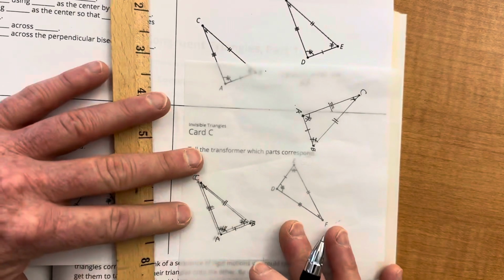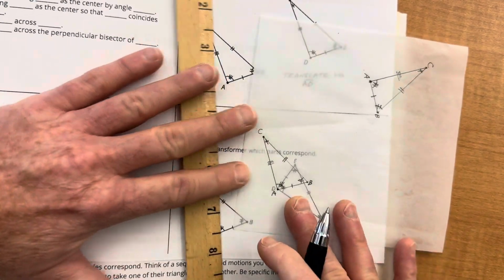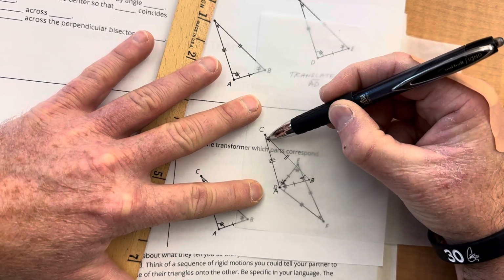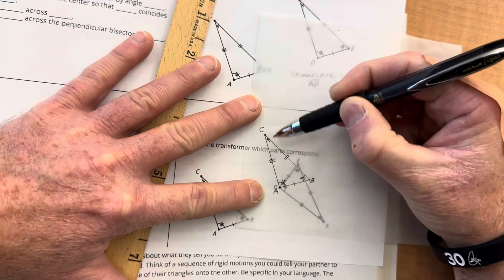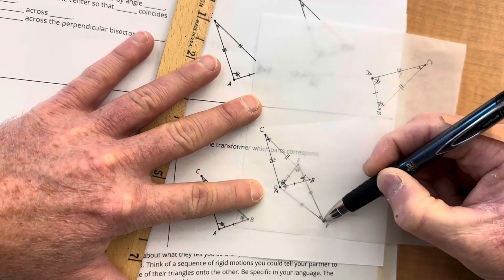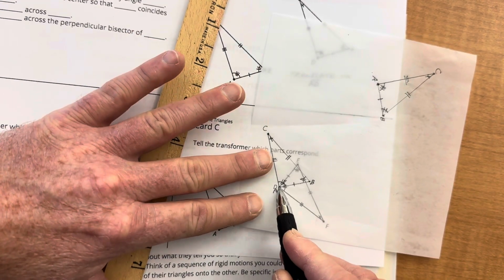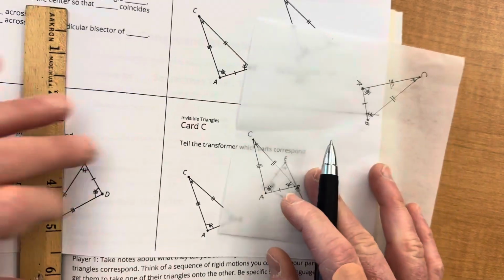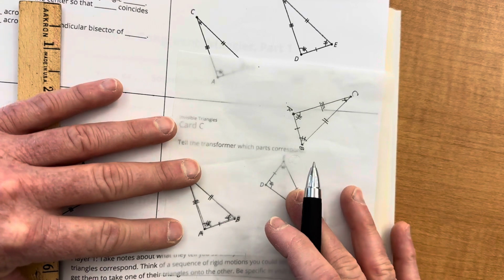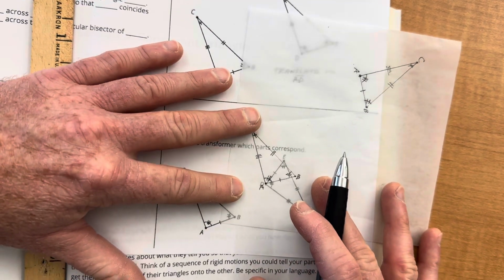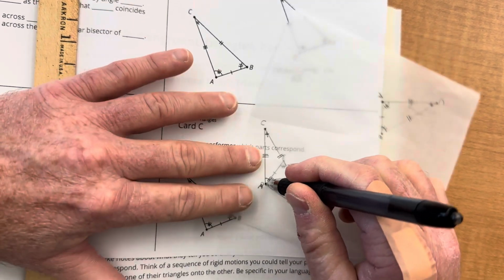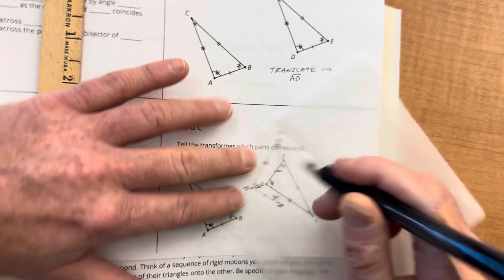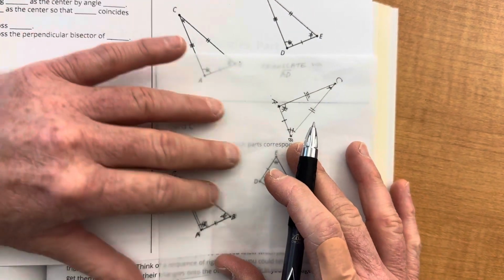All right, so ABC. Let's go A to D again. Rotate. The angle is going to be C prime D F again. And we're going to go, wait, hang on. Okay, so A to D. Yeah, let's rotate so it's like that. What do I gotta do next? Hang on, let me think.